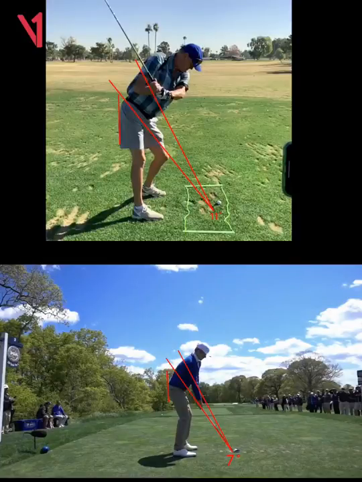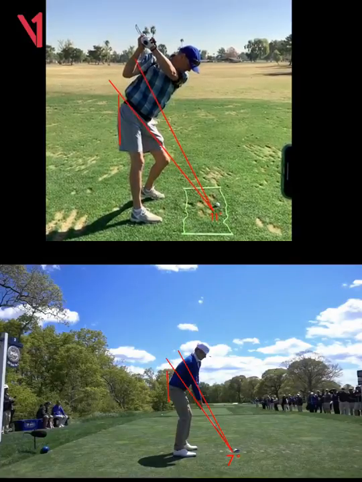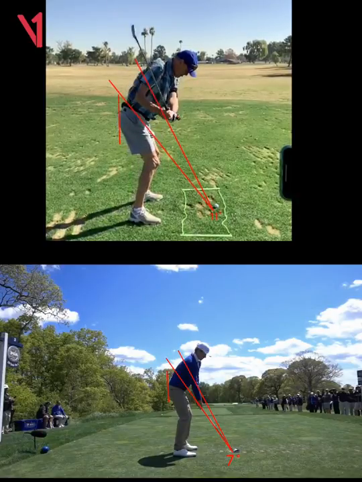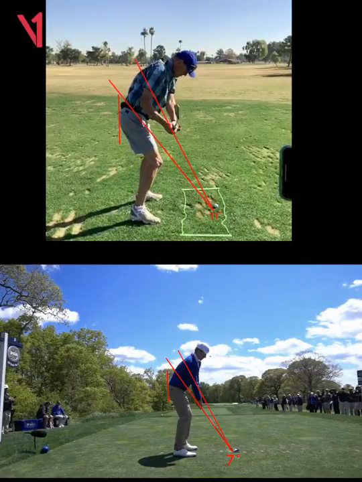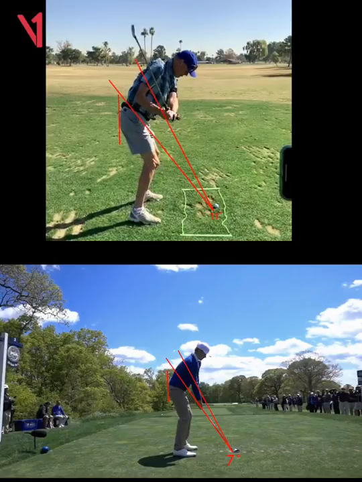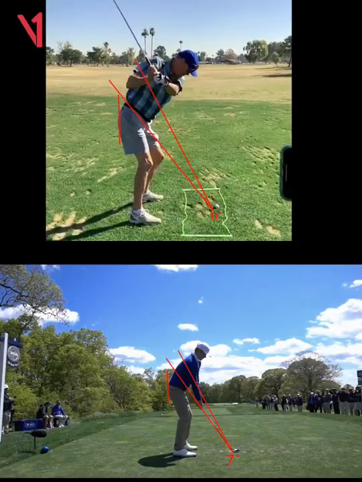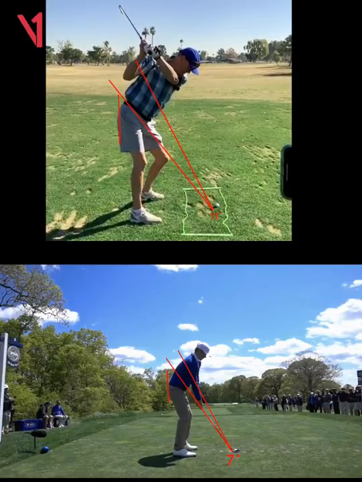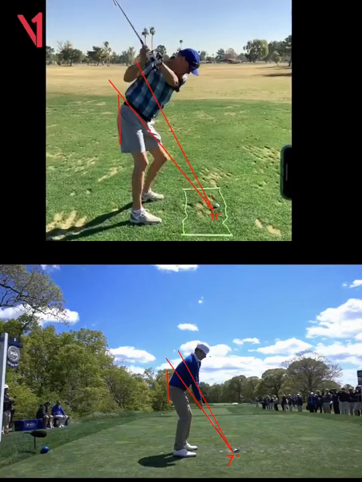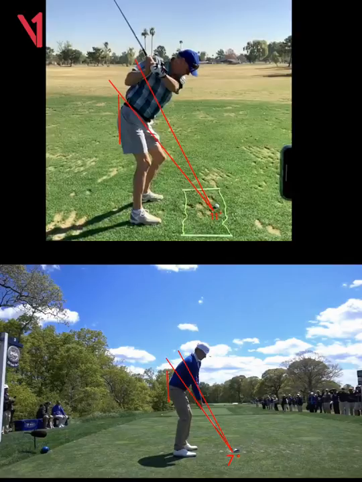Okay, so I'm going to describe the difference between an inside-out swing path and some of the characteristics of it. First off, one of the defining characteristics is a lack of turn in the backswing and the arms being too vertical rather than reaching behind the player. So watch the difference in the backswing.